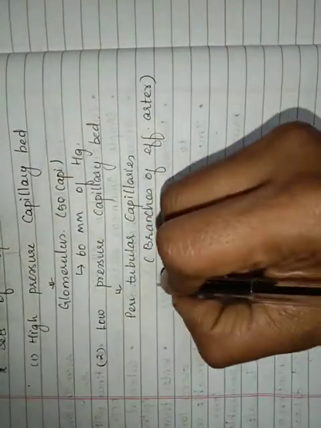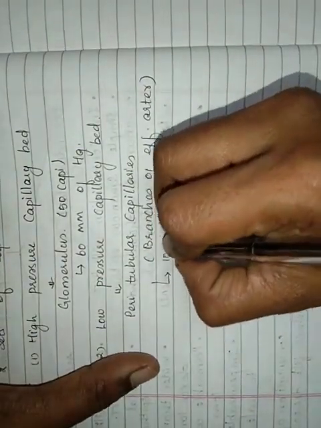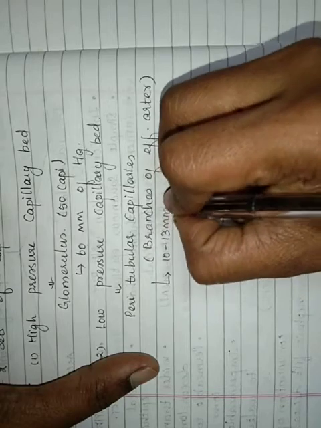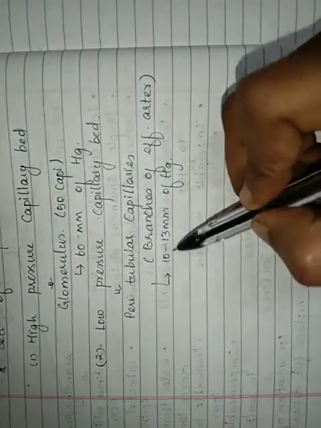This low pressure capillary bed, that is peritubular capillaries, the blood flow is at the pressure of 10 to 13 mm of mercury. So this is high pressure capillary bed helping in filtration, and this is low pressure capillary bed that is helping in reabsorption. So these pressures are more important because when we study filtration, we'll study with this pressure only. The next, we'll start with the urine formation process.